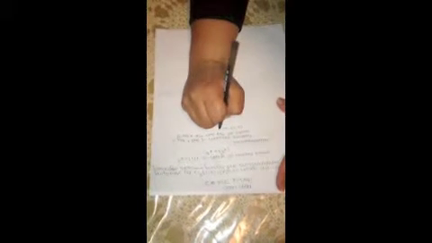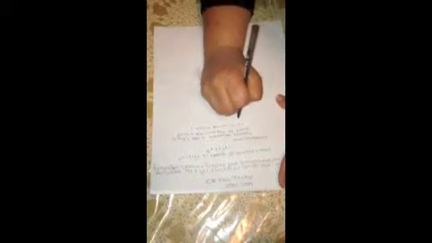Because of x minus 1, the graph will go to the right 1. And because of the minus 1 on the outside of (x minus 1) to the fifth minus 1, the graph will go down 1.